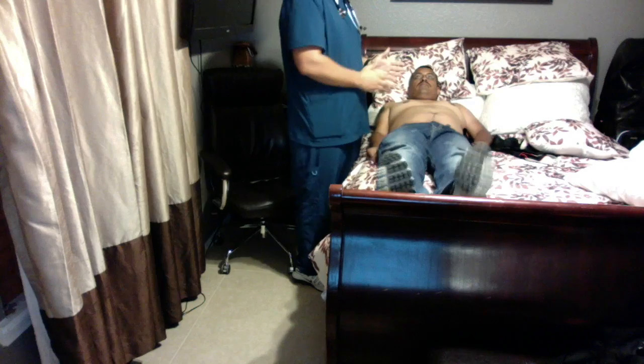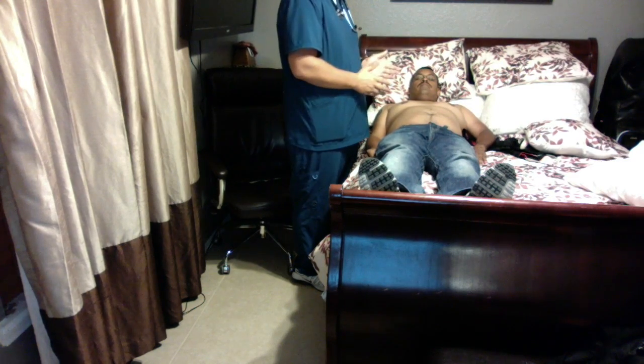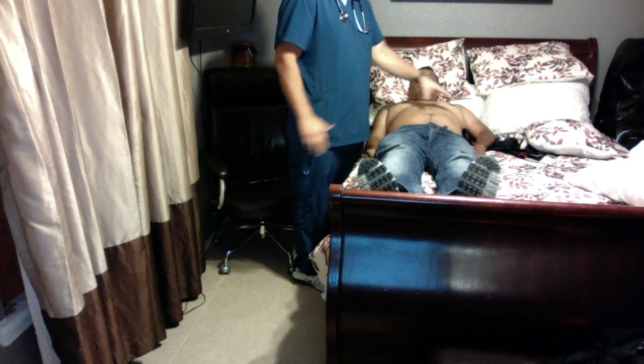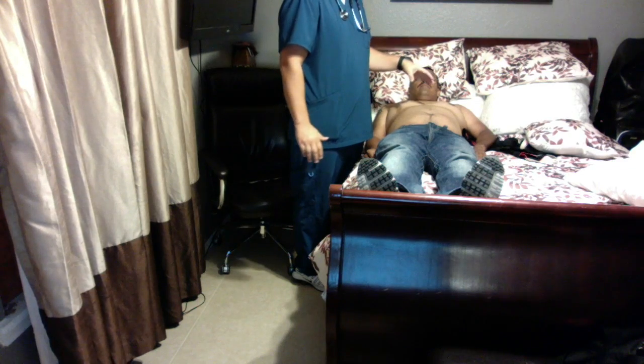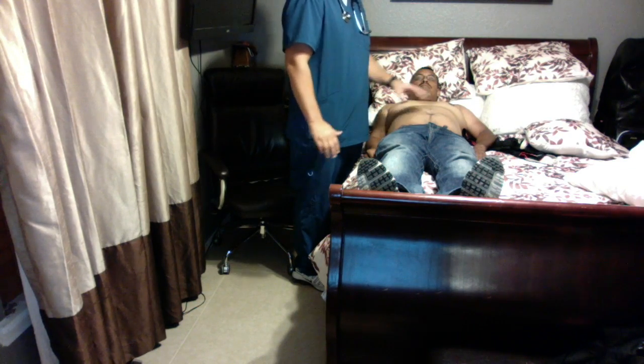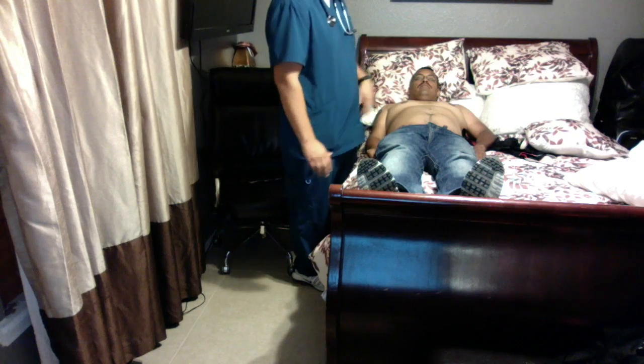Okay, so now we have him lying down here. And again, we're noticing the contour of the abdomen while he's lying in this position. We're noticing the symmetry, noticing if there are any protrusions, any indentations or masses. So we don't notice any right now on Mr. Junior. Okay, now we're also going to auscultate.